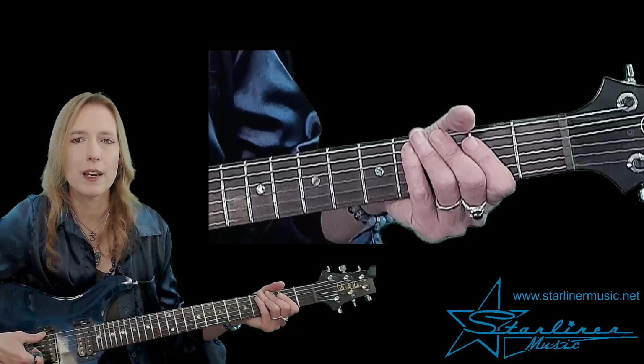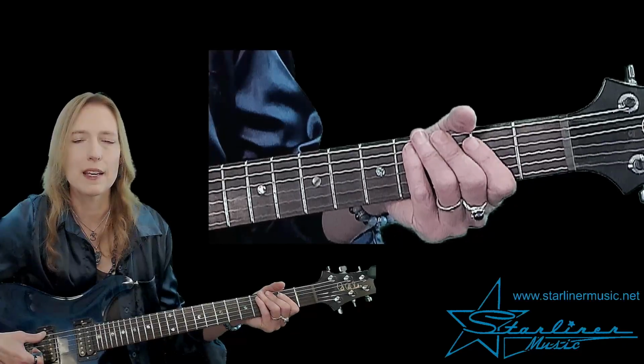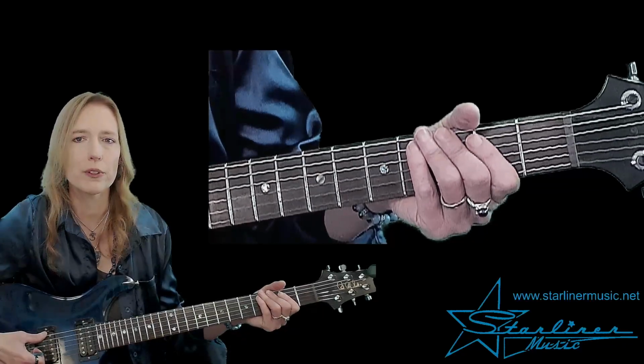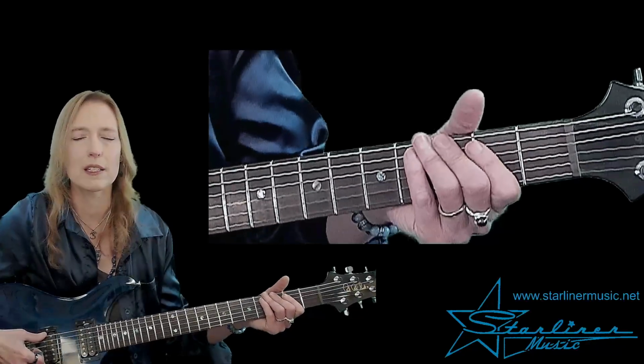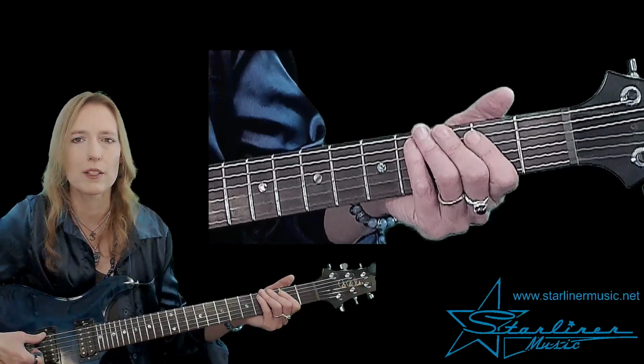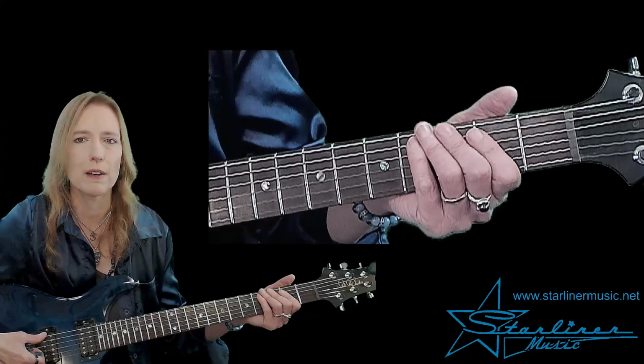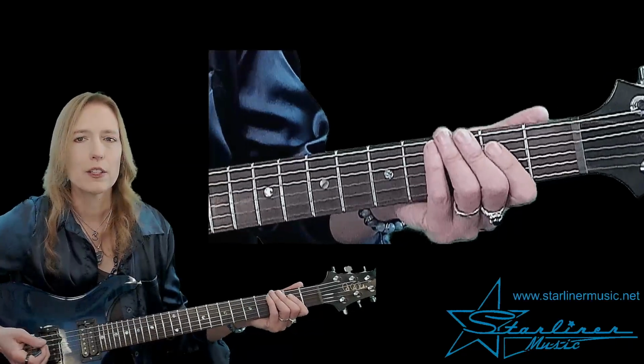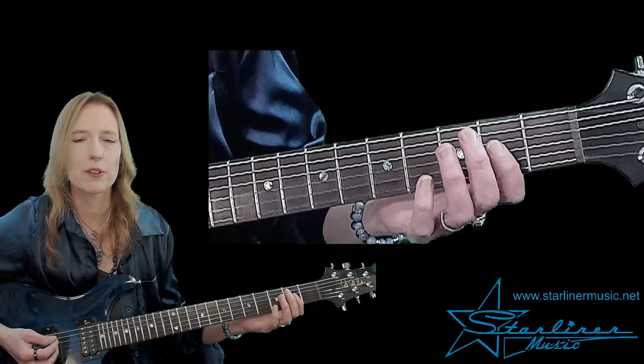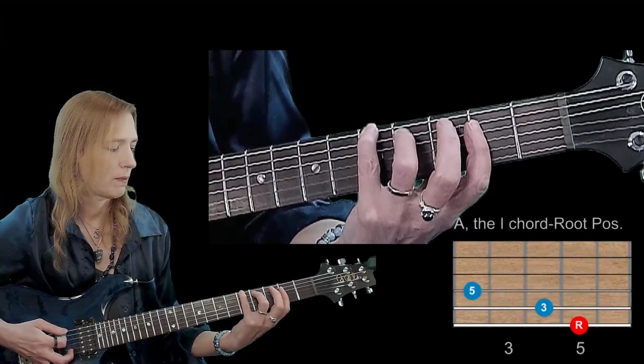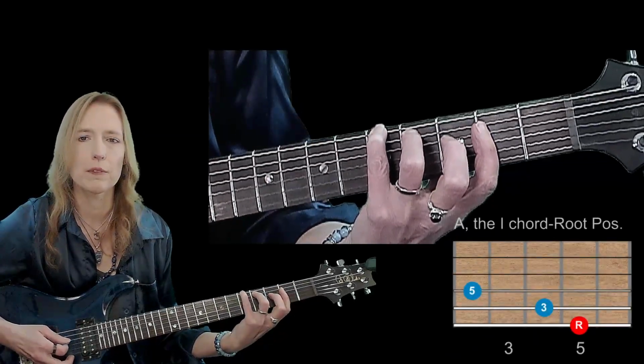In the key of A, that would be A, D, and E. So we've already learned our inversions for A, D, and E. Now let's group them together to create some 1, 4, and 5 patterns. Let's start with the root in the bass for A. So here's an A chord. Root position A, 1, 3, 5.